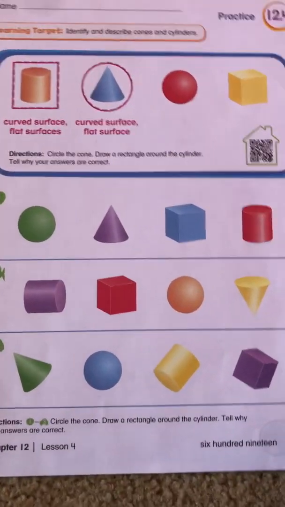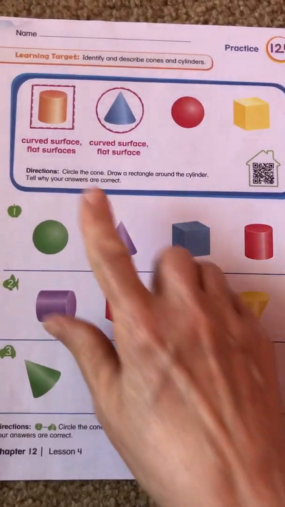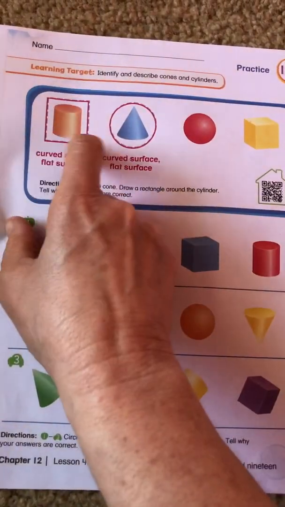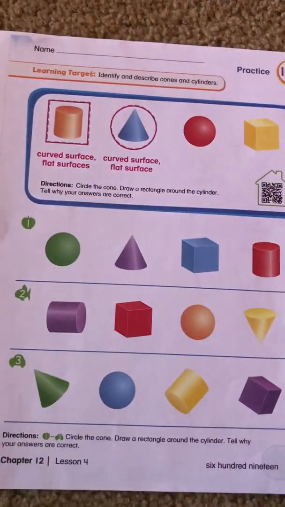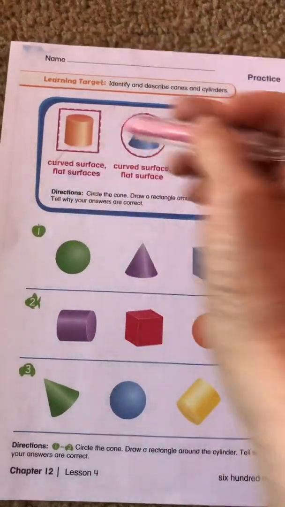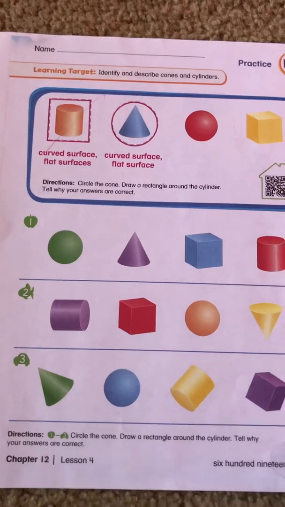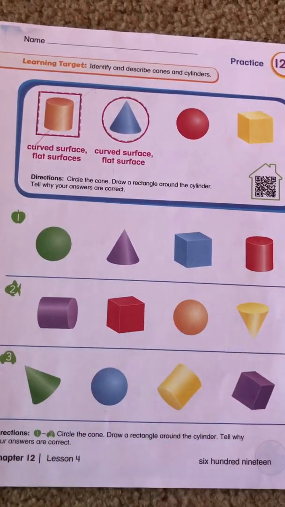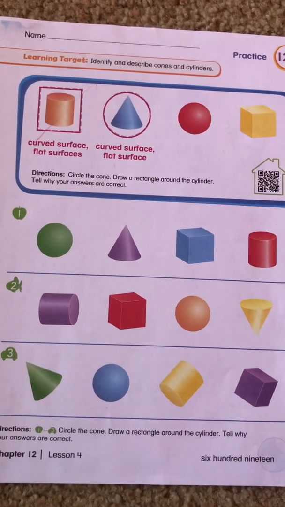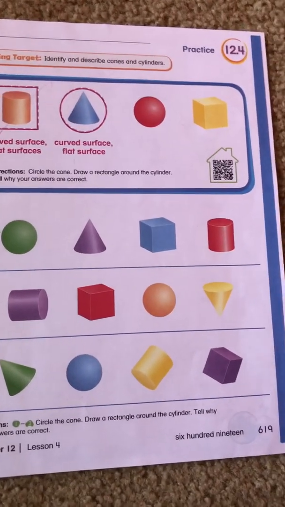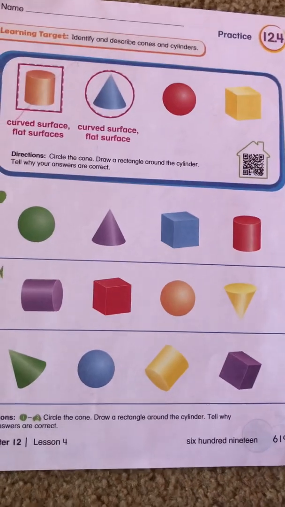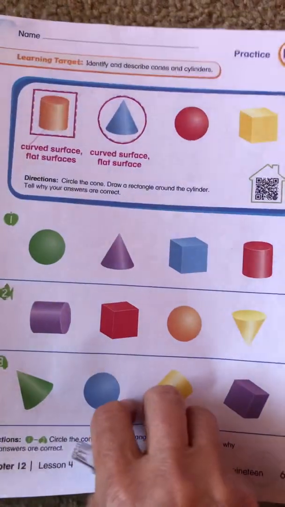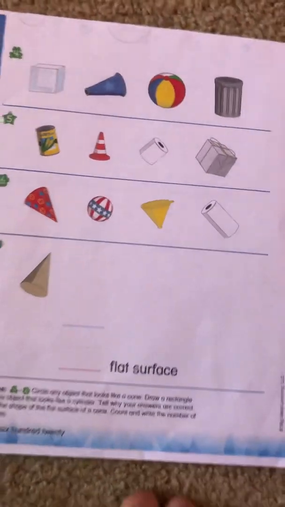All right, here's your homework. You are going to do the same thing that we practiced. Remember, we are not boxing. We're not putting a rectangle around the cylinders. We are slashing. We're going to slash those. So you need to look at the row, circle your cones, slash your cylinders in each of the rows, and then talk about their flat surfaces. And also notice if they have curved surfaces.